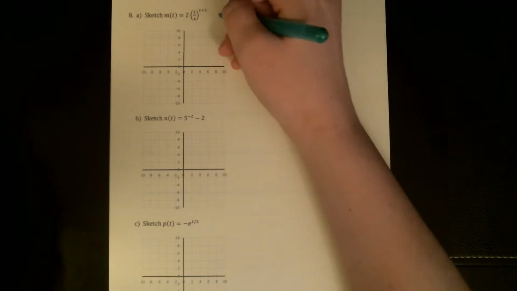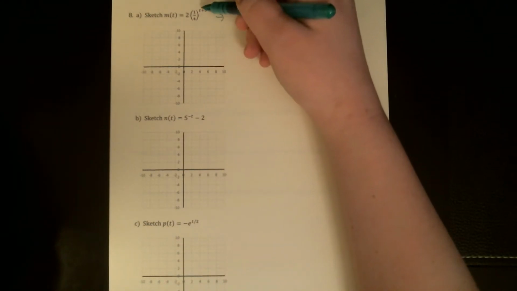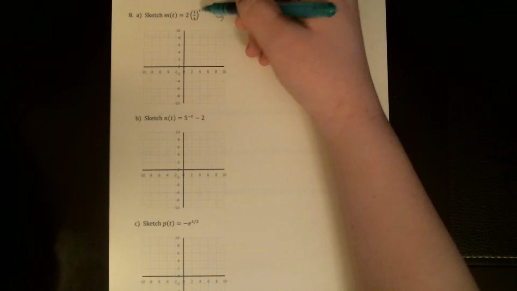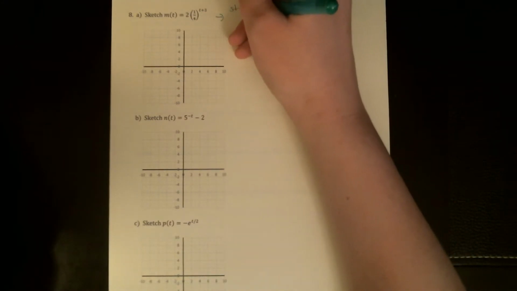So let's just go ahead and look at this first one. This first one, I see the basic exponential function. I know it's exponential because the variable is in the exponent. I see the basic exponential 1/4 to the t. So I'm going to start with 1/4 to the t.